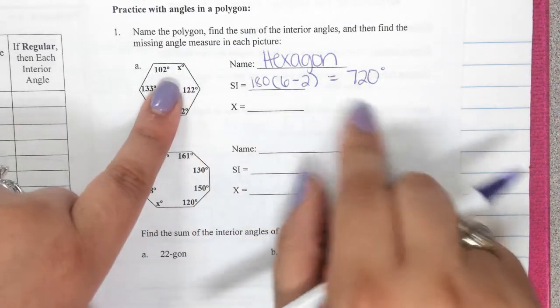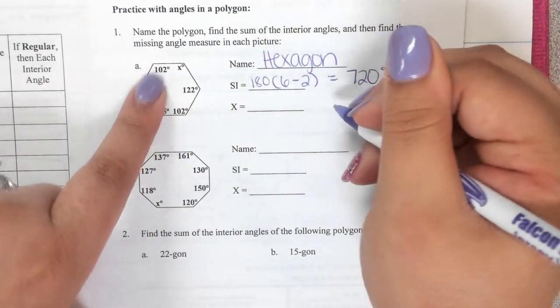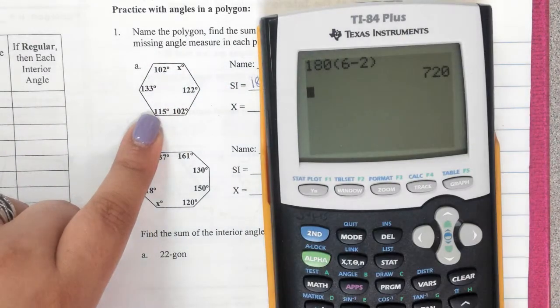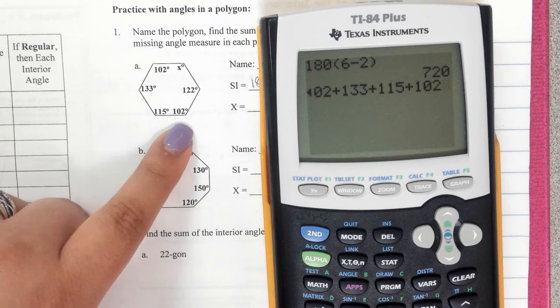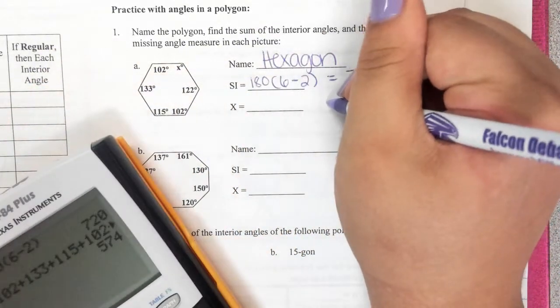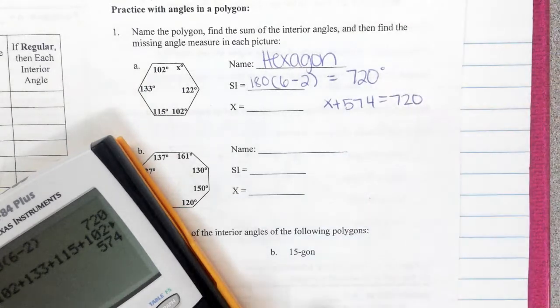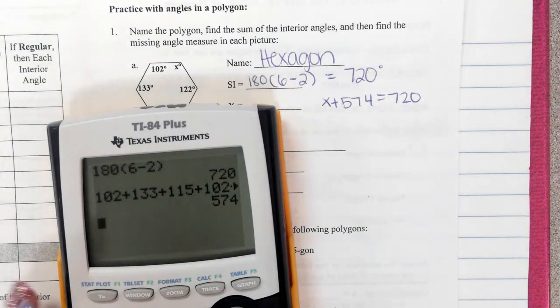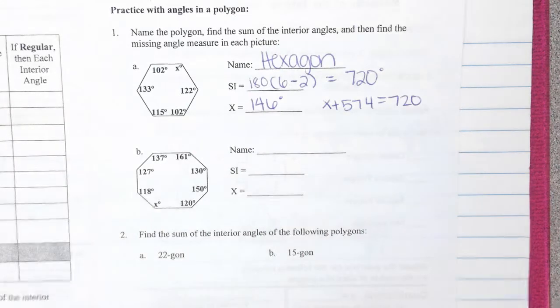Now it wants us to find x. On your test, you're going to be expected to come up with an equation here. So your equation would be 102 plus 133 plus 115 plus 102 plus 122. So your equation is going to be x plus 574 equals 720. How do you get x by itself? Subtract them. So x is 146 degrees.